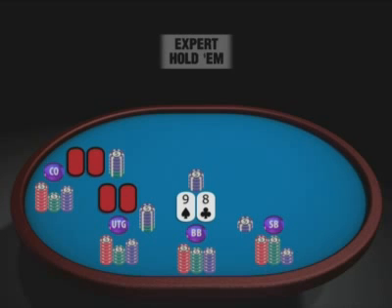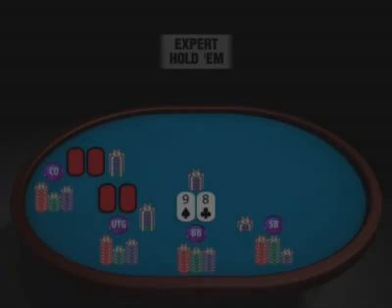The play. Well, it seems you are in even worse shape than in the previous situation. After all, being first to speak on all streets, you have the worst possible position. Also, your hand is not even suited now. And the raise comes from under the gun, and this is usually a sign of considerable strength. So, if the first situation is a clear fault, then this will definitely be one. Right? Wrong. Even though your position seems to be bad, it is actually quite good.